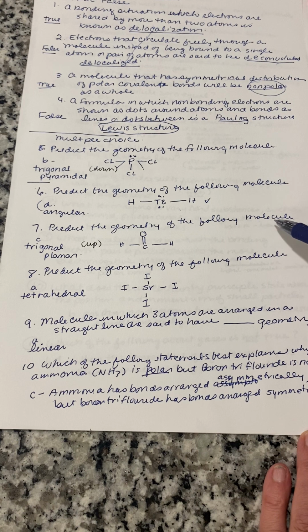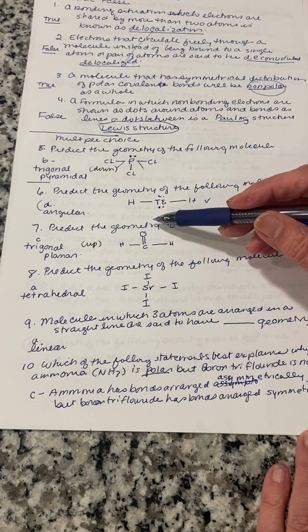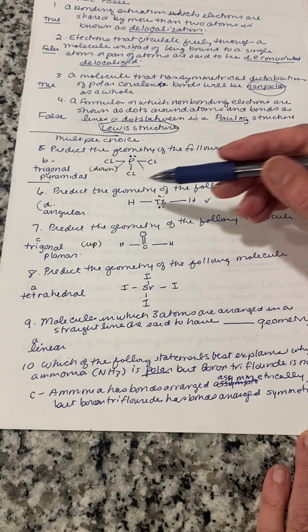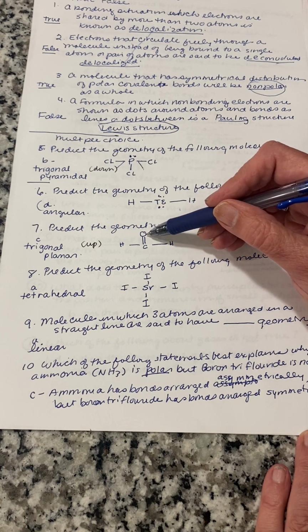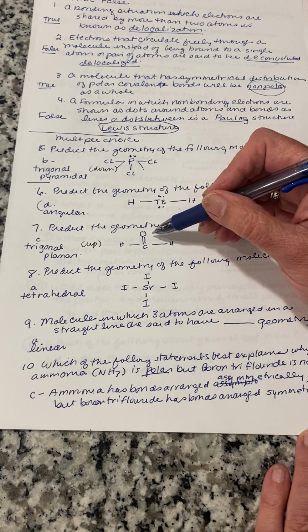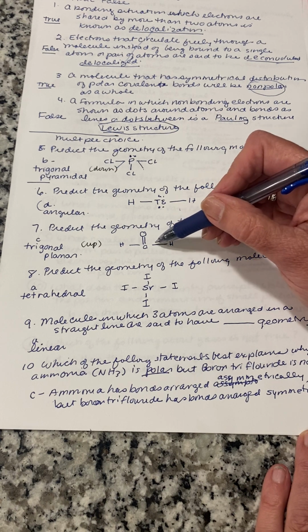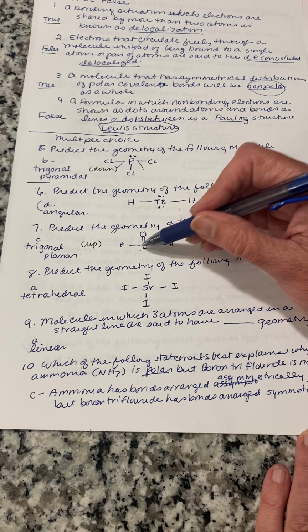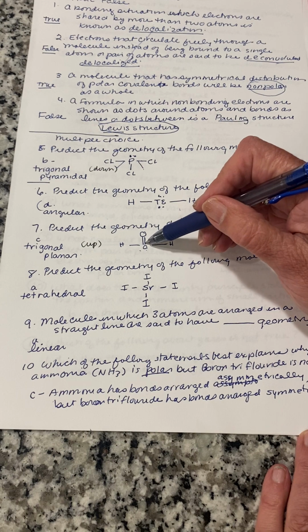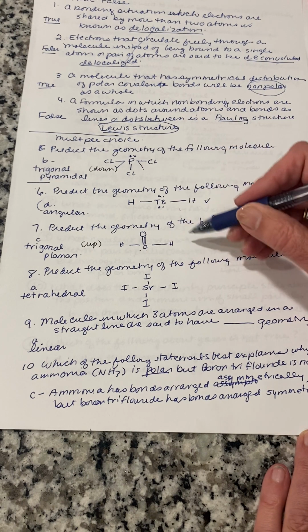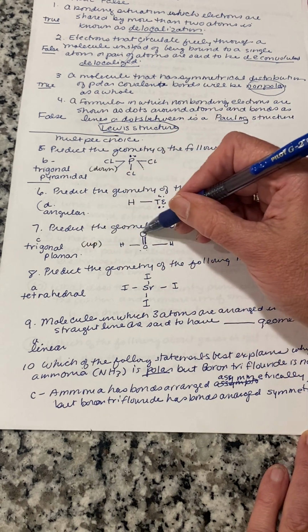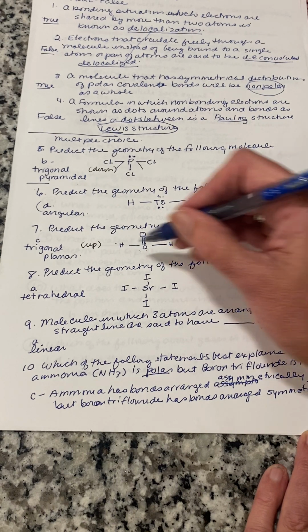Predict the geometry of the following molecule here. Here we have it going up the other direction, and the carbon is actually being used, so you don't have any non-bonding dots. So it's oxygen. This is going to be 3, because you have 1, 2, 3, so trigonal planar.